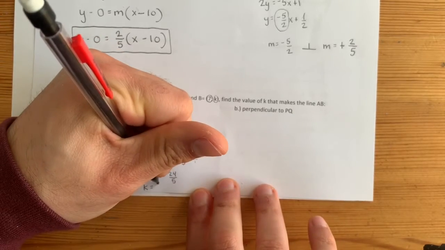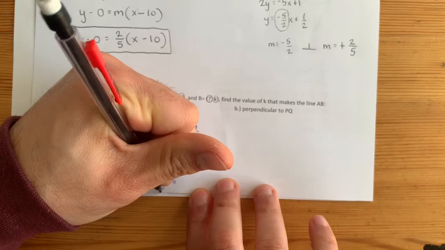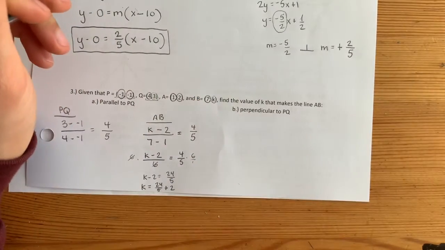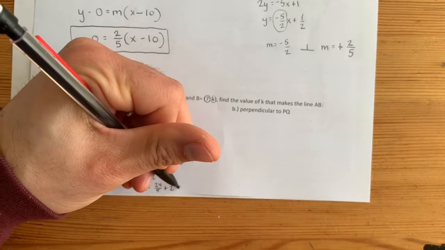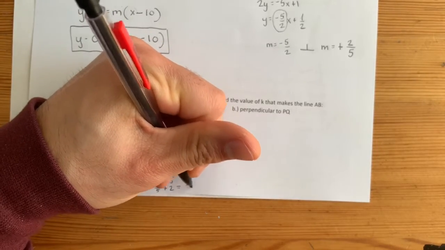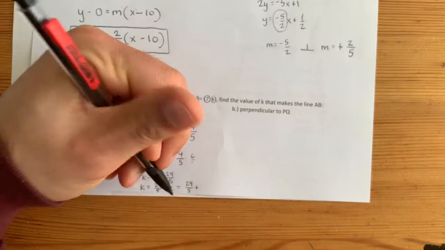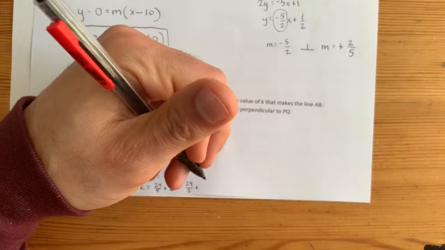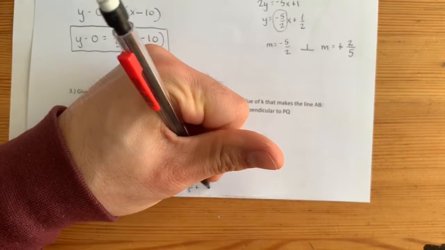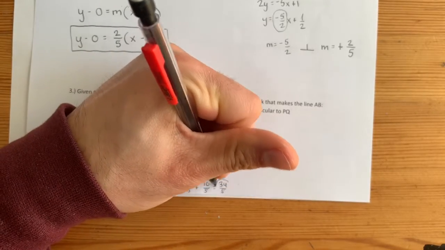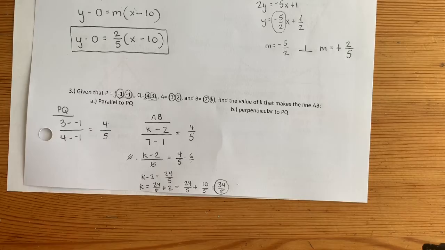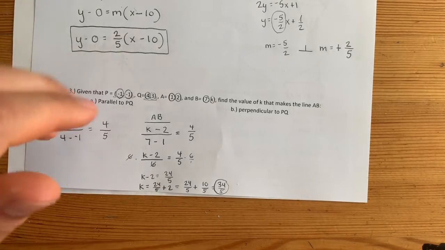So 24/5 plus 2. And I guess I should find a common denominator to add the fractions. So 24/5 plus, if I write 2 with a denominator of 5, that would be 10/5. And then add them, I get 34/5 is my value of k. A toughie, but a goodie.